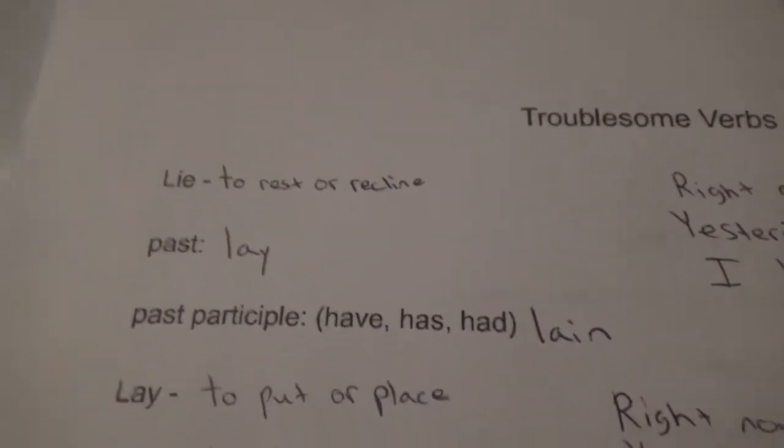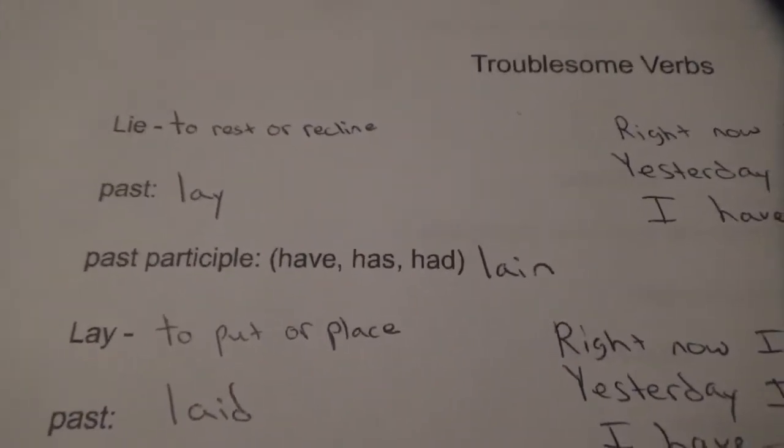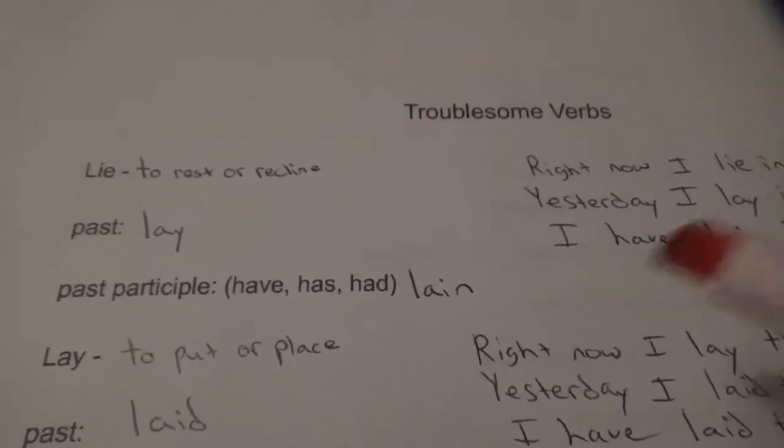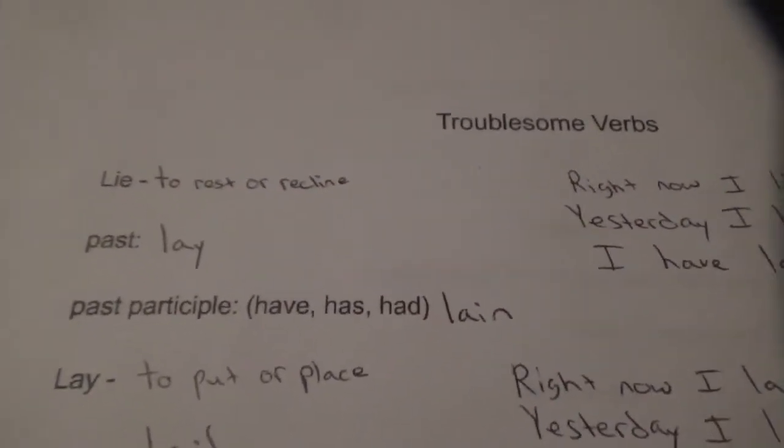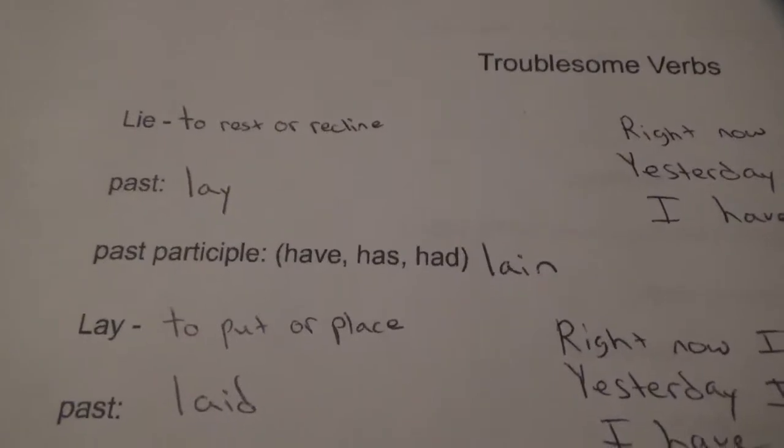So if you hear somebody say, go lay down, you know that's not correct. It should be go lie down. Lay is the past tense of lie. Yesterday I lay down. I have lain down.